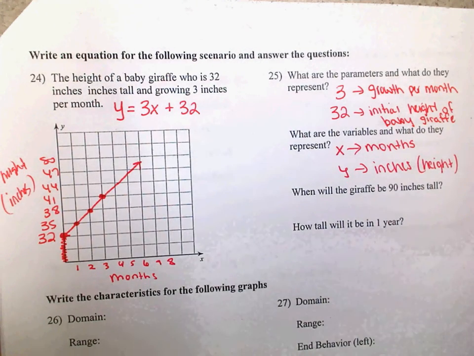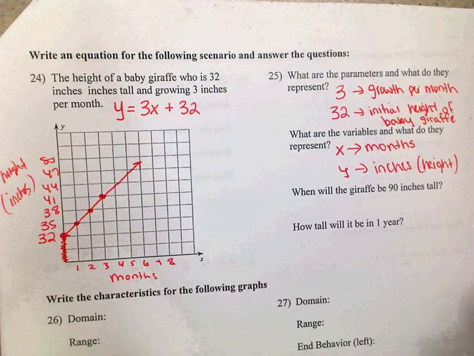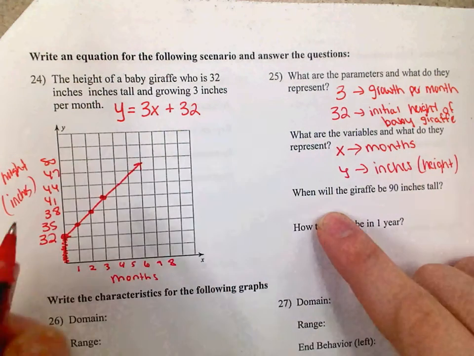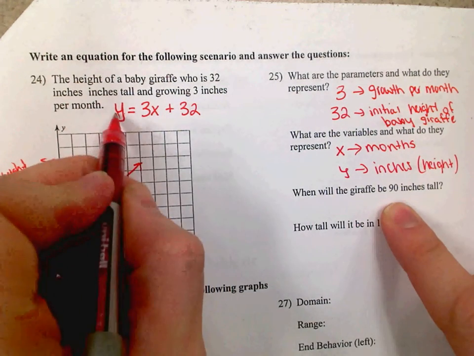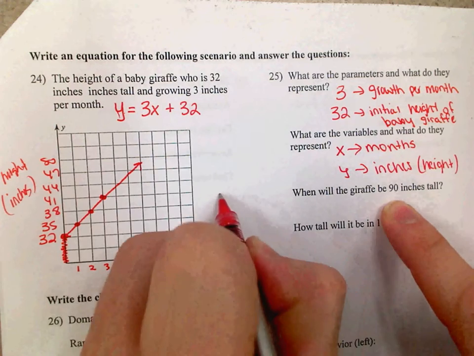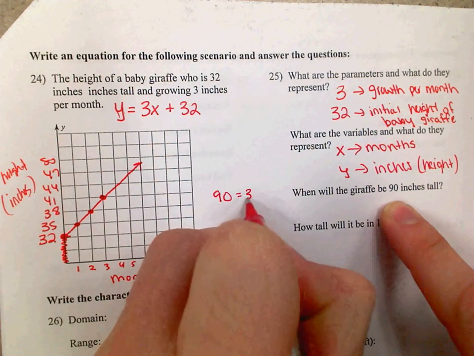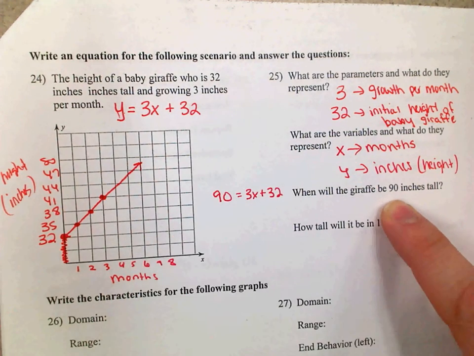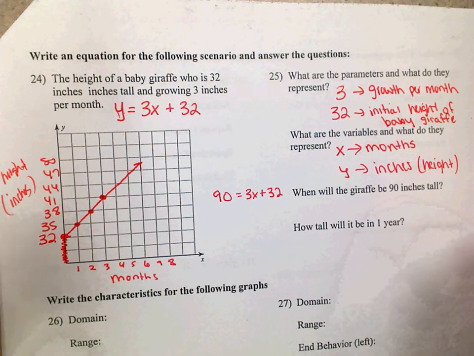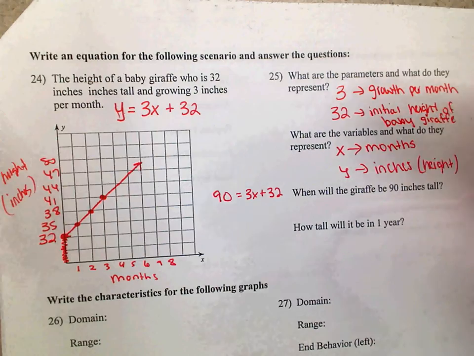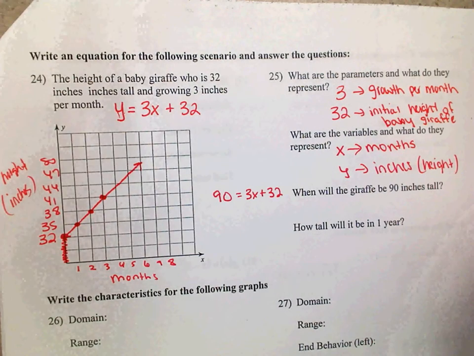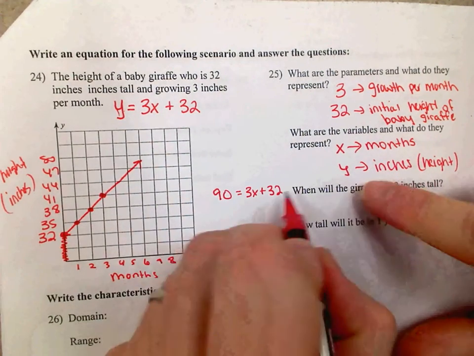Okay, when will the giraffe be 90 inches tall? Well, we've got an equation up here. 90 inches tall, that would be the y value. So if I want to find out when the giraffe will be 90 inches tall, I would just plug a 90 in for y. There's all sorts of TI options on the calculator if you wanted to put it in and go to your table or trace a value, but you can just do the quick math here.